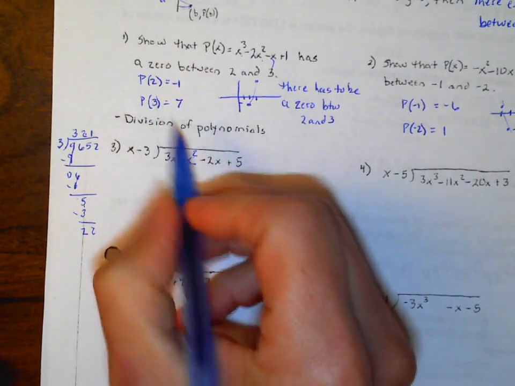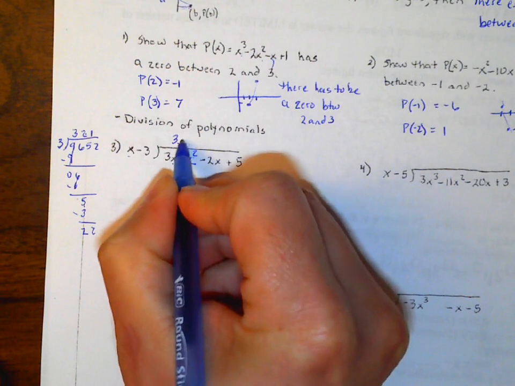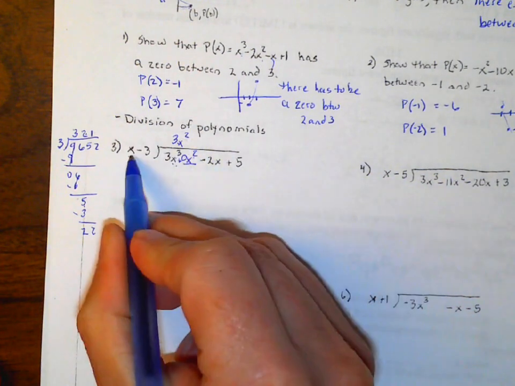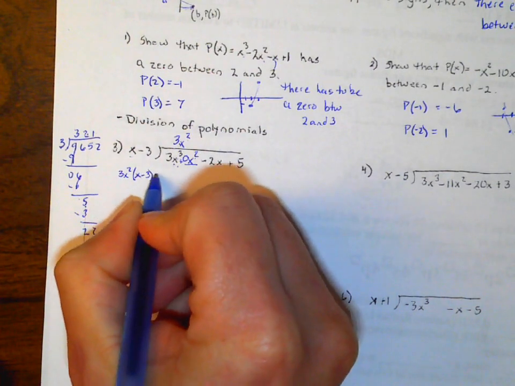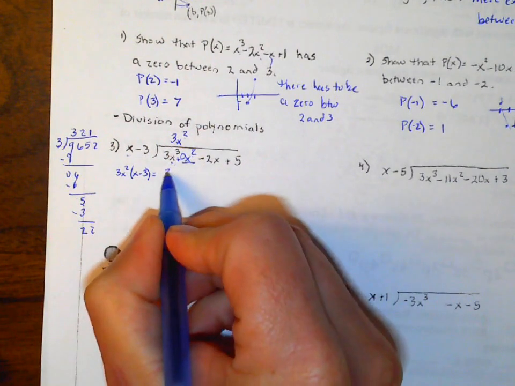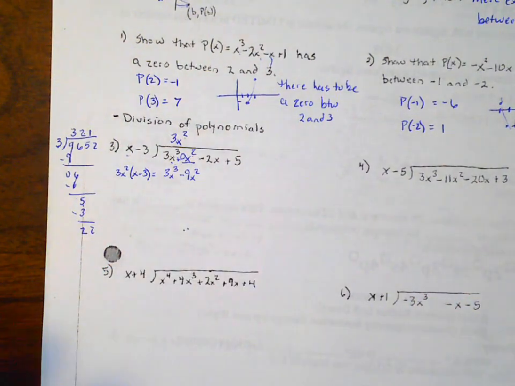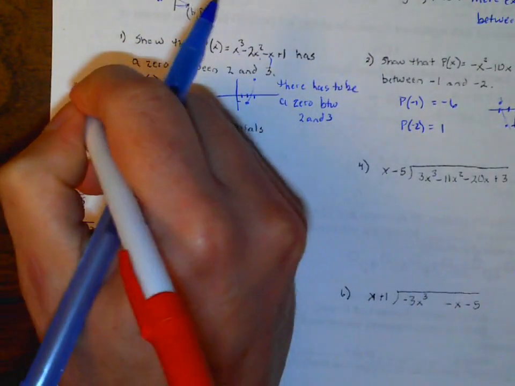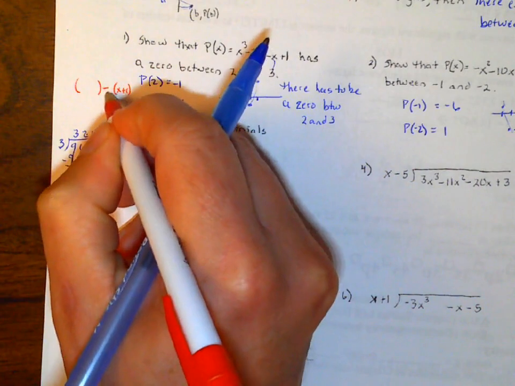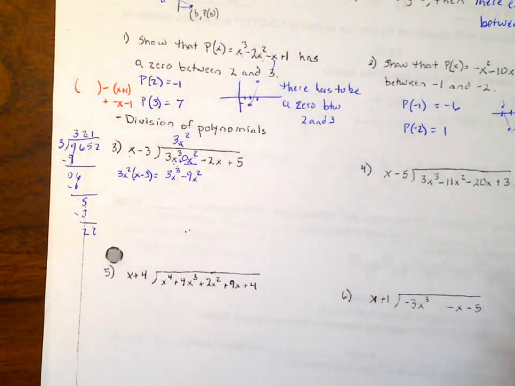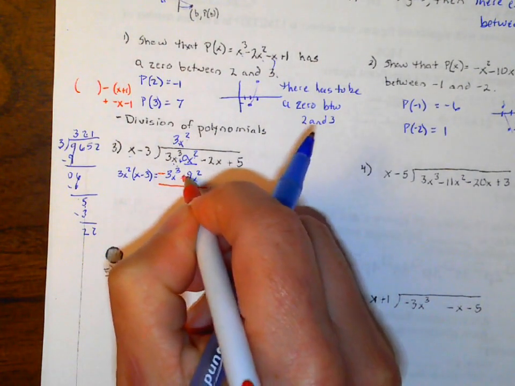Okay, so here's what we think. What times x is 3x squared? 3x to the third. 3x squared, right? If I take that times that, it'll give me this. So I'm going to take that 3x squared and multiply it by x minus 3 here. Gives me 3x to the third minus 9x squared. Okay, now when you subtract, remember how we kind of make it an addition problem by distributing that negative through? Okay, we're going to kind of do that same thing here. We're going to draw the line and change the signs there.